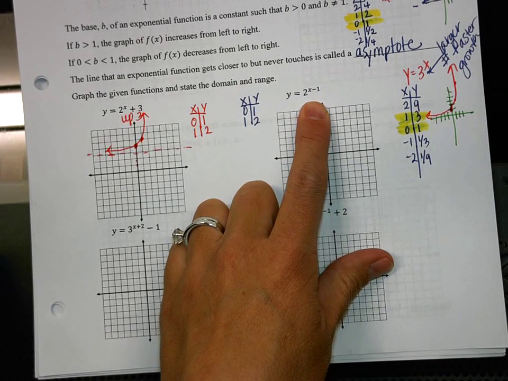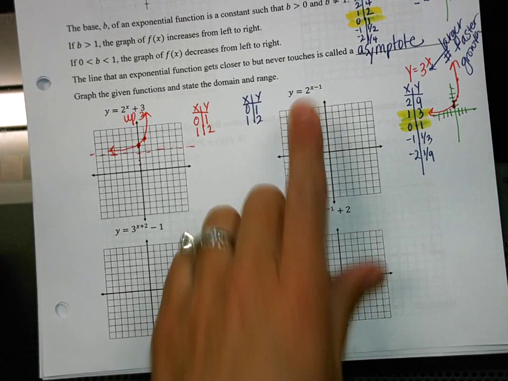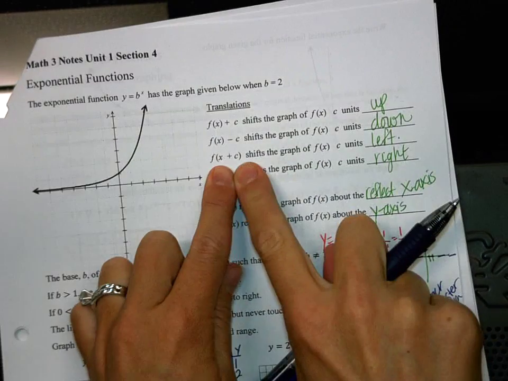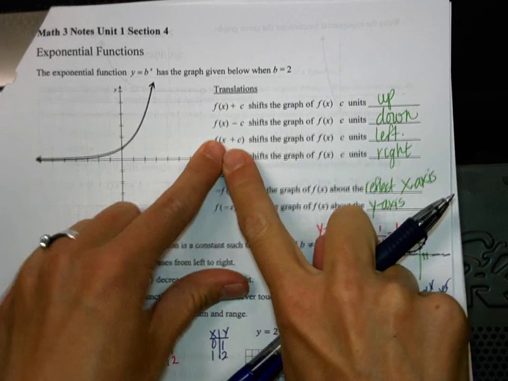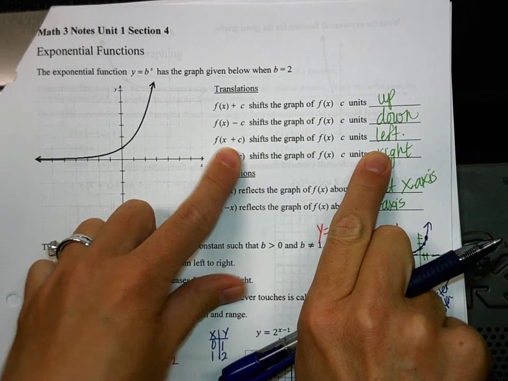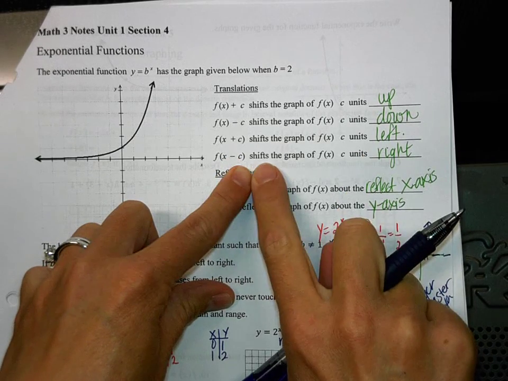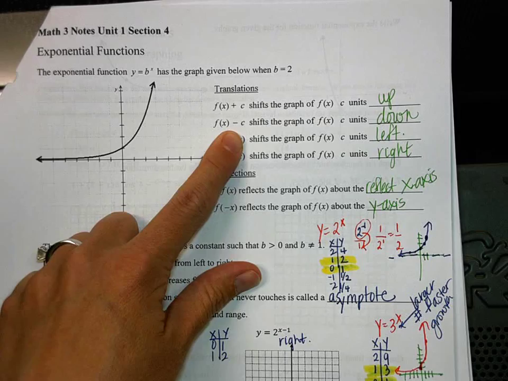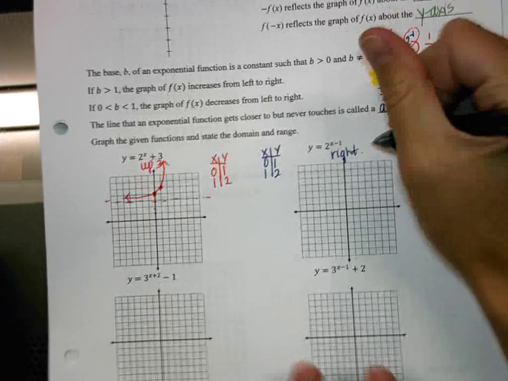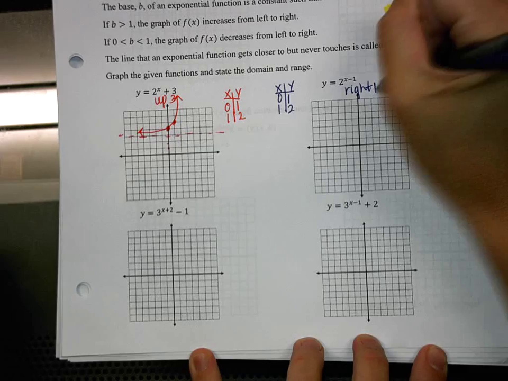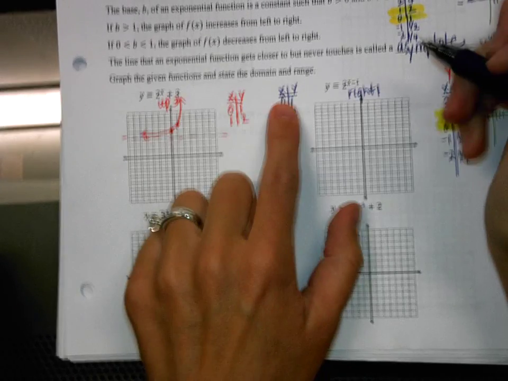Right 1. And if you ever forget, you can go back and look at what we wrote up here. Remember, if it's with the x and it's adding, it's actually going to go left because we do the opposite. And if it's subtracting here, we go right. The only ones that are consistent are the ones that are adding or subtracting at the end. So I'm going to go right how many? 1.